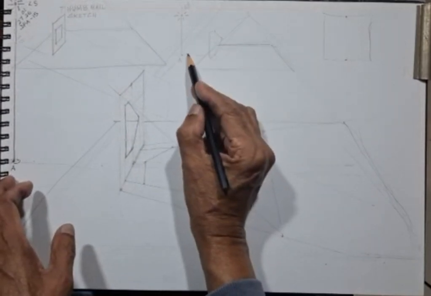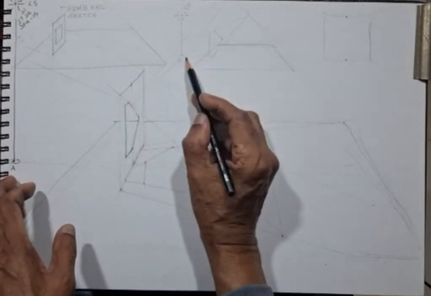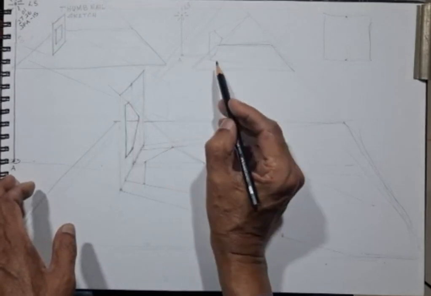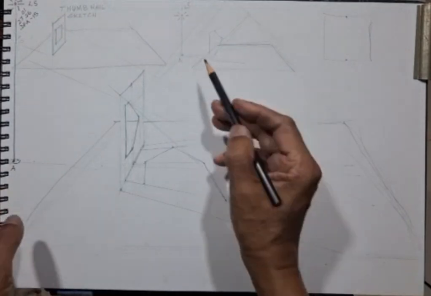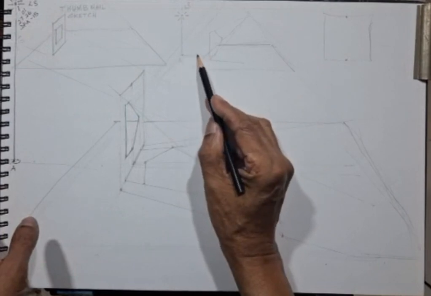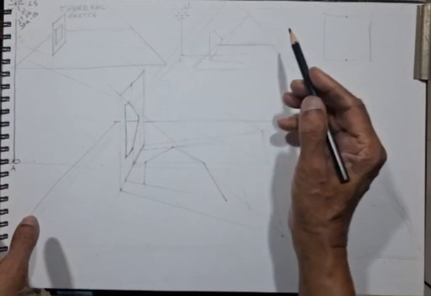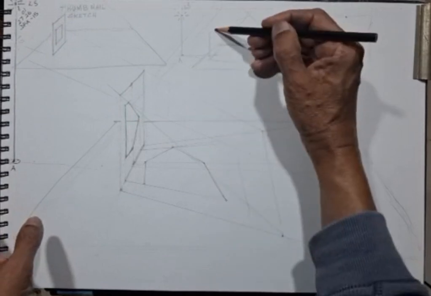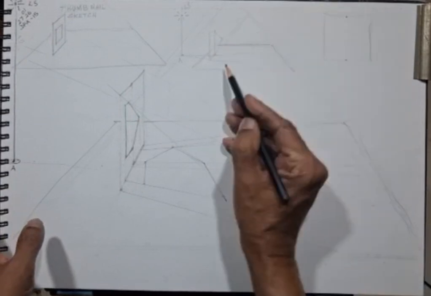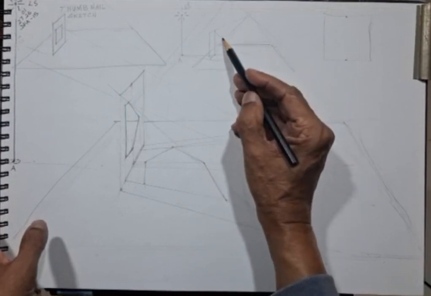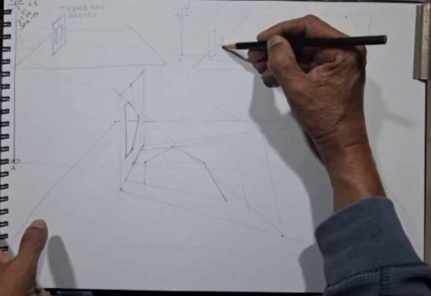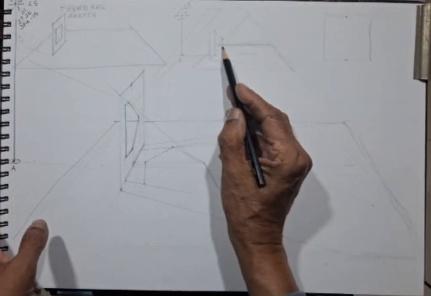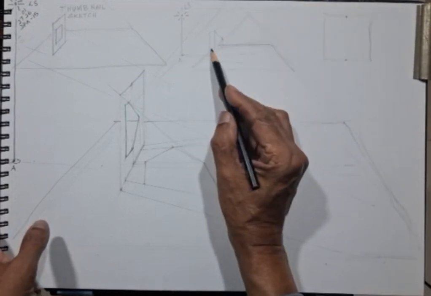So from here, this. Now this is a positive space, isn't it? Why do we call it a positive space? Because that is what is going to cast the shadow. Now here, where will it come? We drop a perpendicular from there, that sharp point, and we extend it.